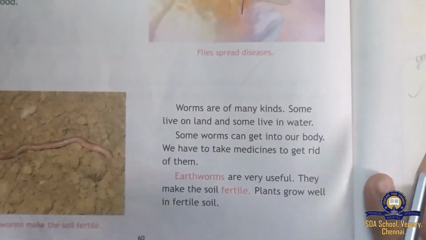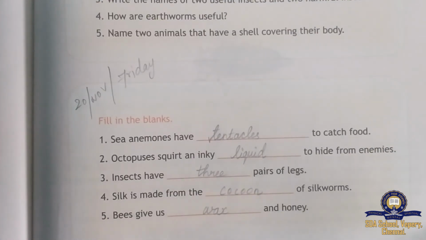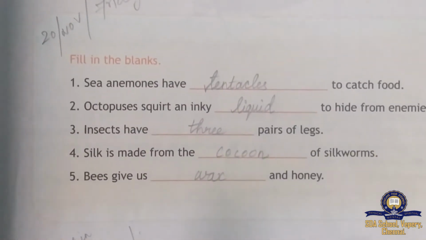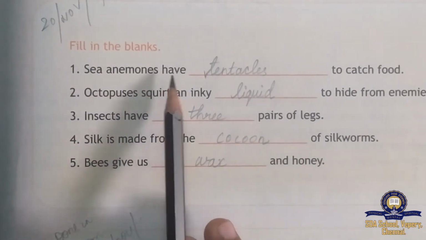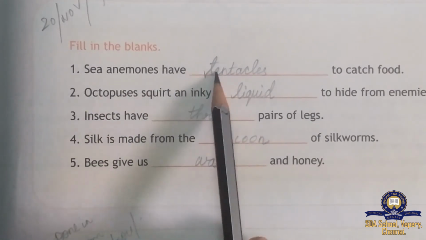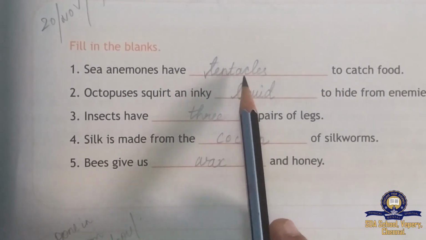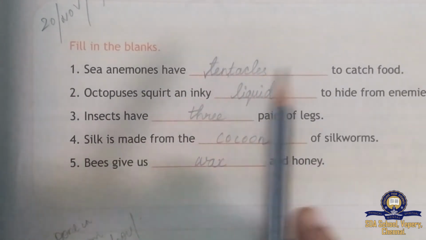Okay, children, we'll move on to the book exercises. I think you have all finished. We'll revise the book exercises. First one, filling the blanks. Sea anemones have tentacles to catch food. Tentacles, spelling T-E-N-T-A-C-L-E-S.